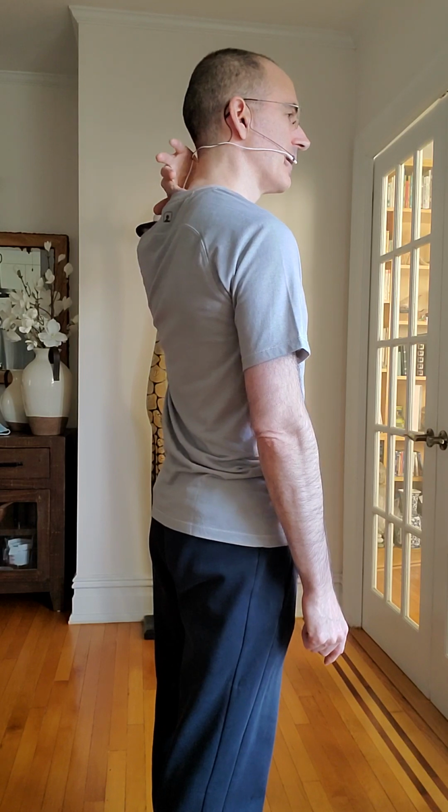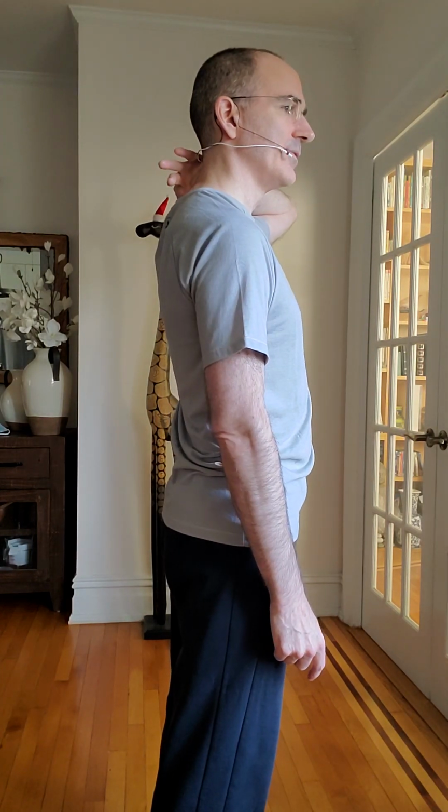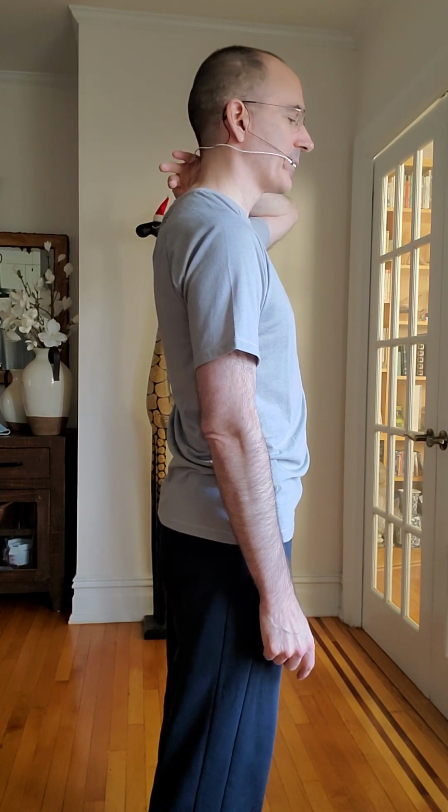Which one feels longer? And then you could take the back of your head to the base of your neck, like your C7 or T1 vertebra, or you could do the chin and the breastbone. If I'm nodding my head, I have a sense that those lengths are different.